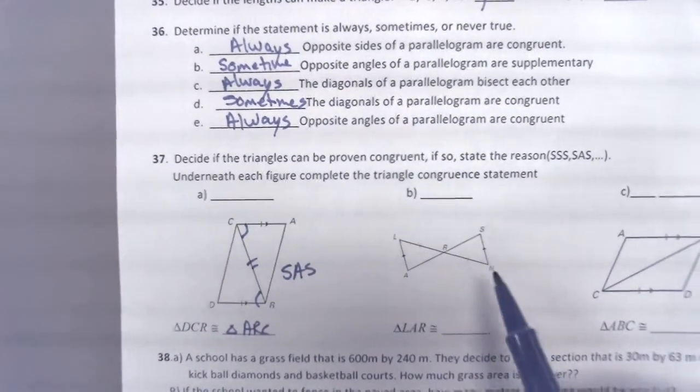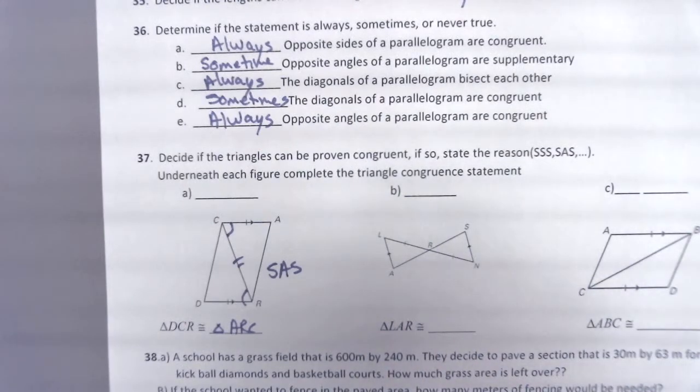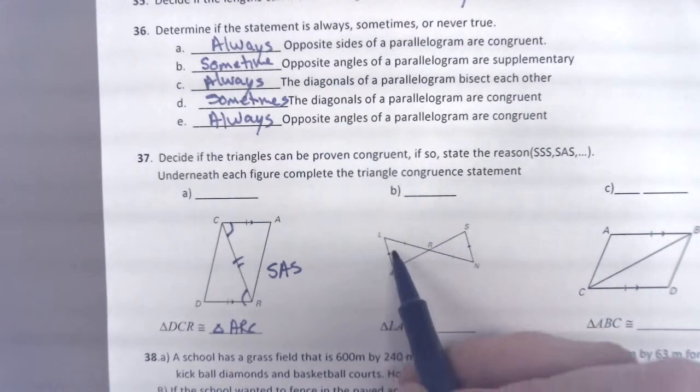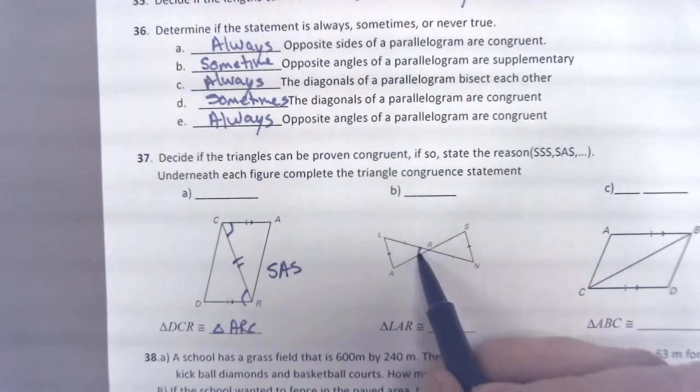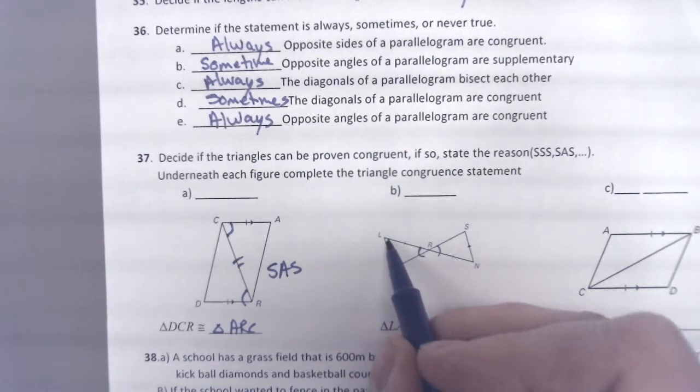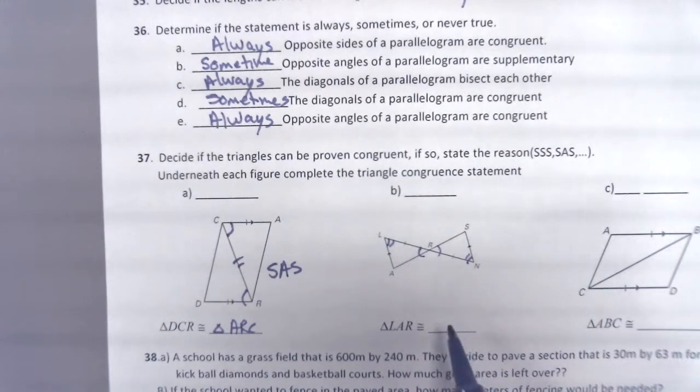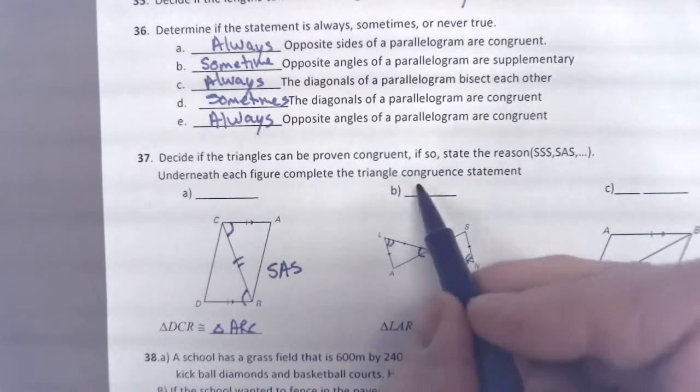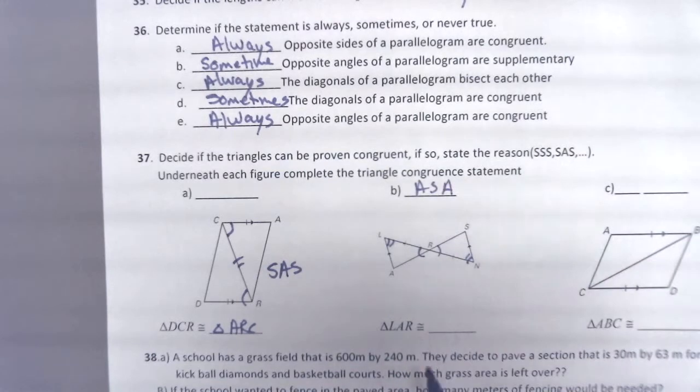In this one, we're to determine if we can prove them congruent. Again, we have parallel. That's what those triangles mean. So I have vertical angles here. I have alternate interior angles there. So I know that these two triangles have to be congruent by angle, side, angle. So angle, side, angle. And then LAR would be congruent to triangle NSR.